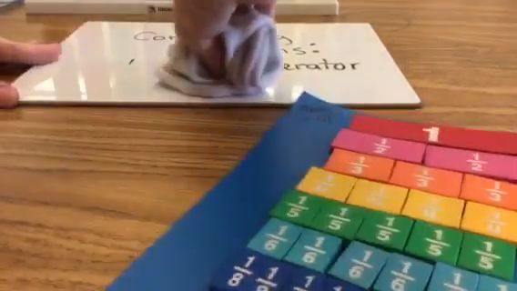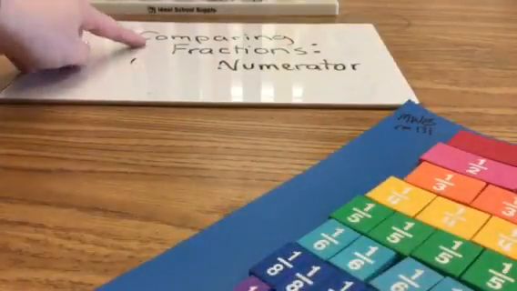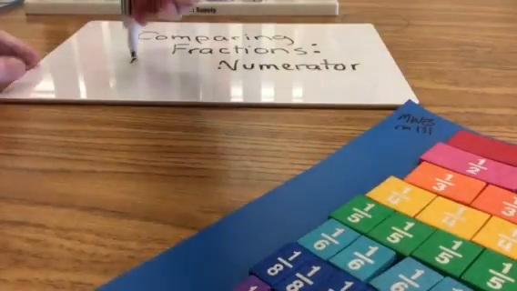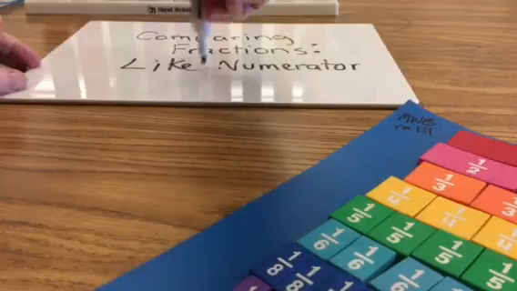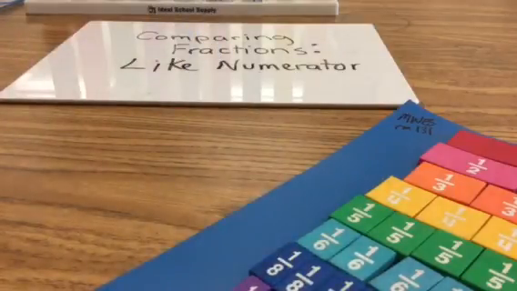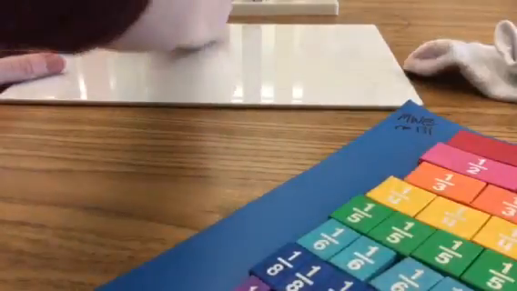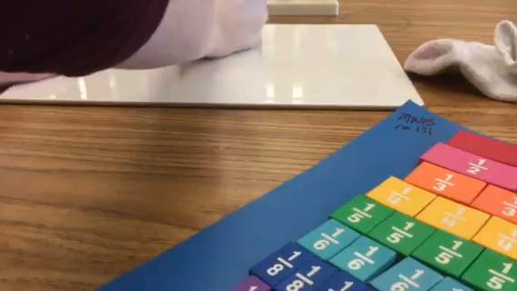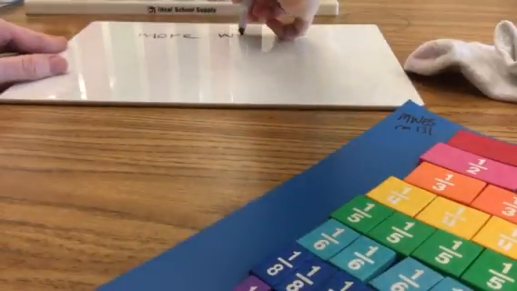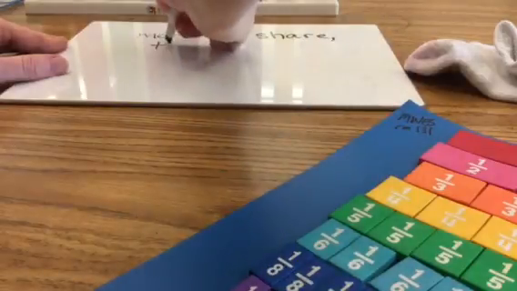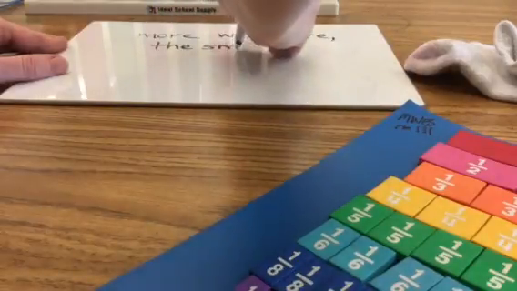So the first thing we're going to write down, you should have the title in your book, Comparing Fractions Like Numerators. Pause the video and write that down if you haven't already. Okay, the first thing we're going to write down is: the more we share, the smaller the piece.